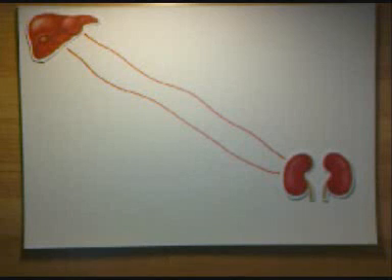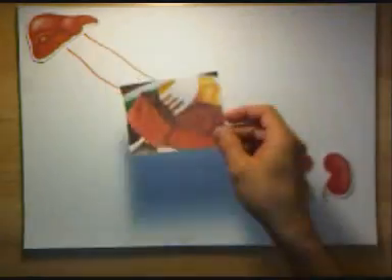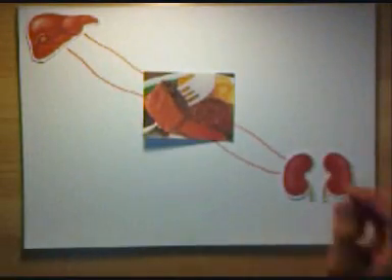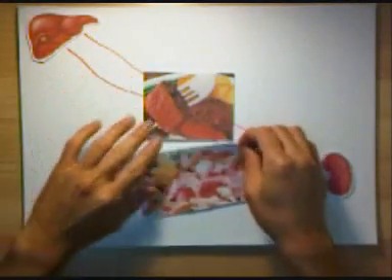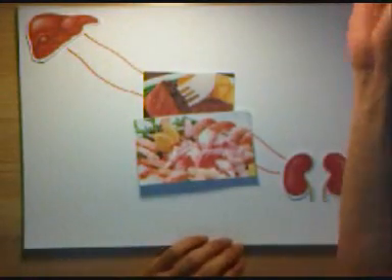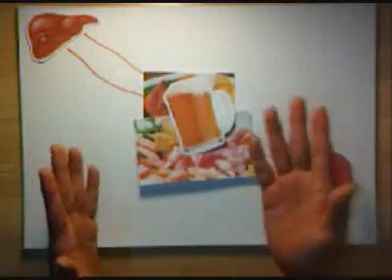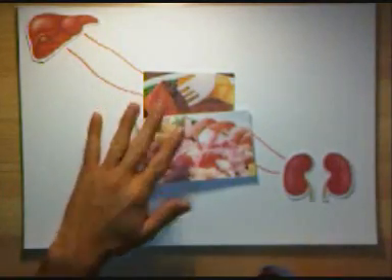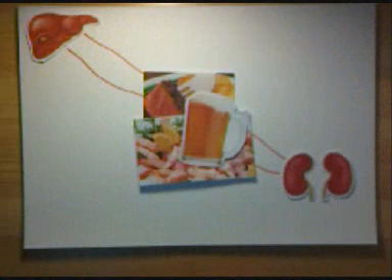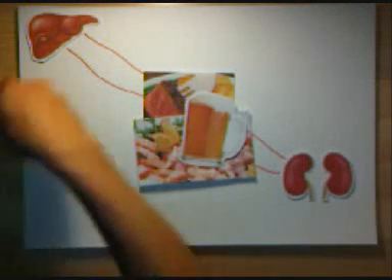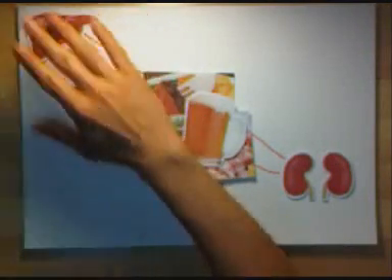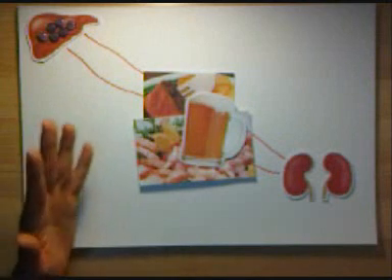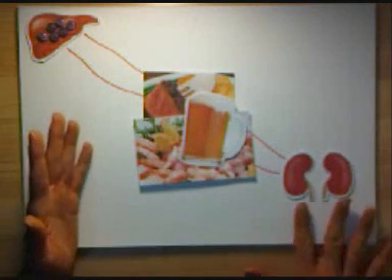Okay, so let's say now you have big meals, some red meat, a good steak, and then you have some seafood, and then you have beer. Especially seafood and meat are high in purine. This excess unwanted purine is sent to the liver to be broken down to uric acid for disposal.